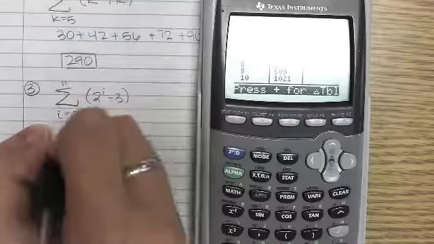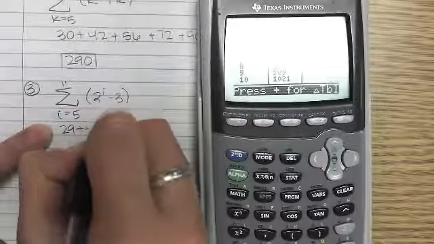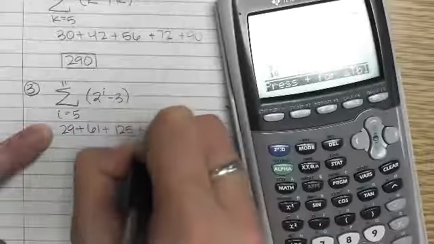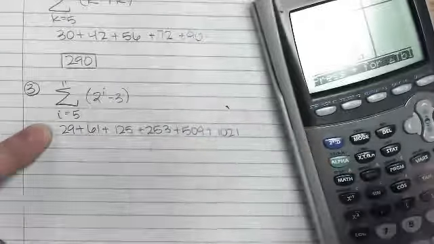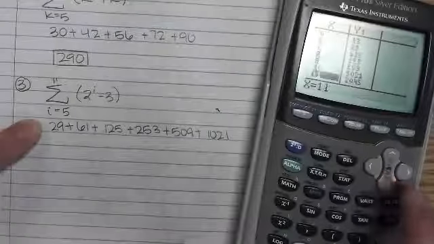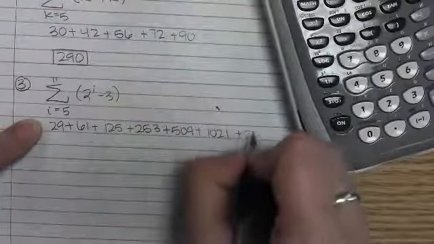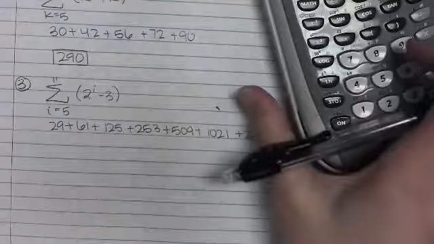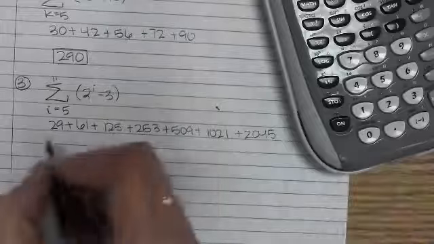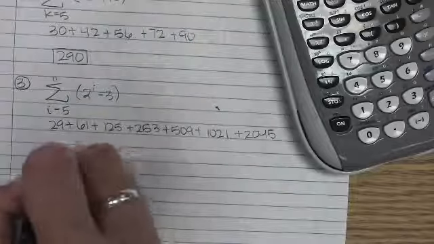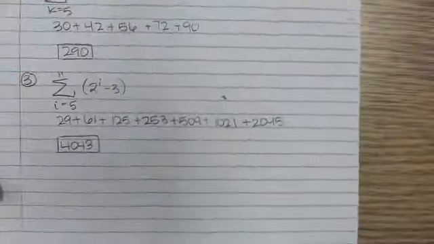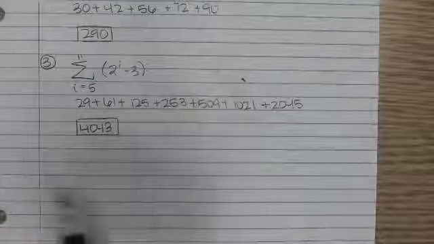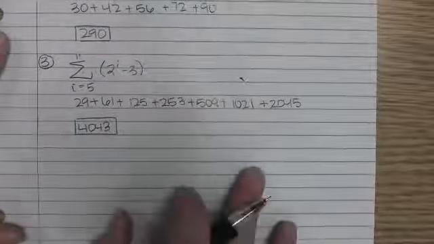My numbers here, I've got more of them this time. 29, 61, 125, 253, 509, 1021, 2045. And when you add all of those up, it's 4043. See, not too bad. So really the hardest part, I think, is just remembering you can't force it to be one of the other types.